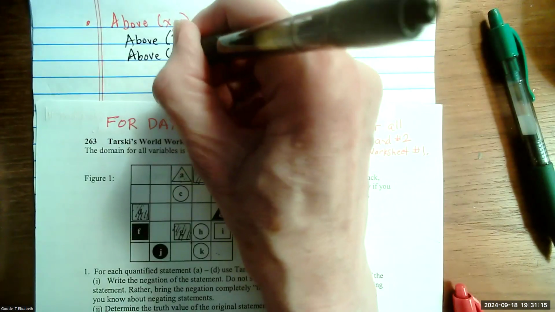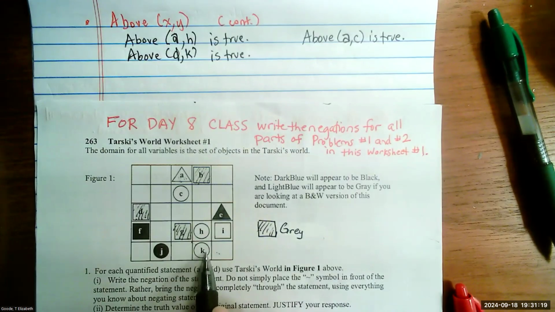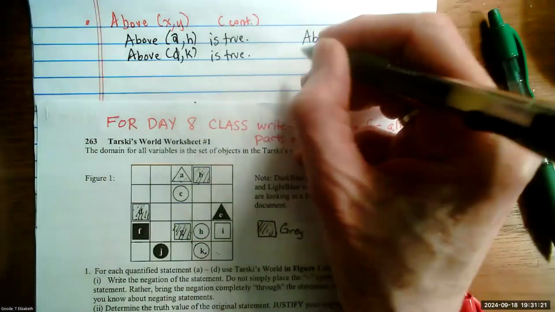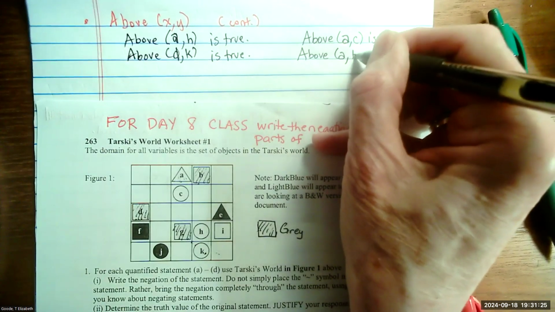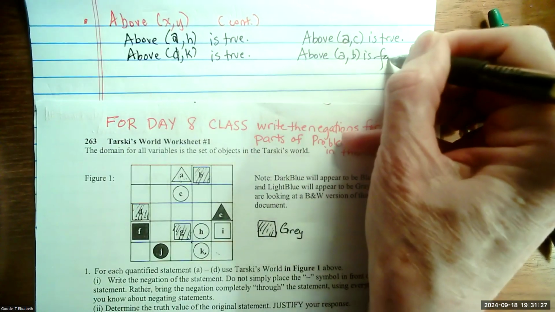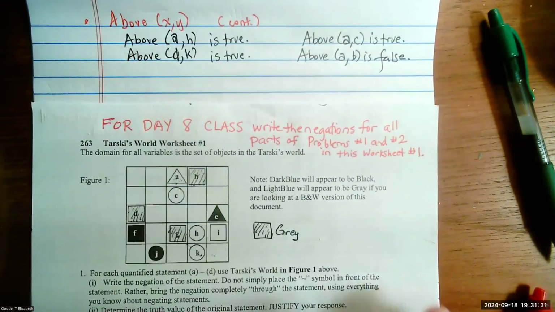No? Okay, so D, K. D is above K. But above A, B is false. A is not above B. Okay, so that's the idea. Any questions? See, that's the pitfall. People will think they have to be in the same column, but they don't.